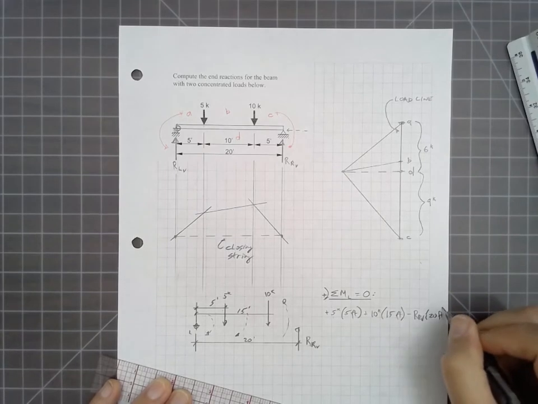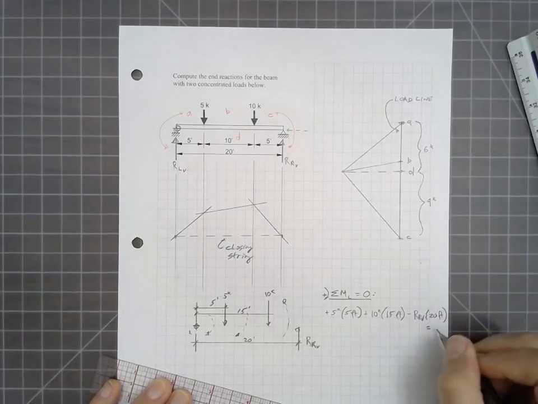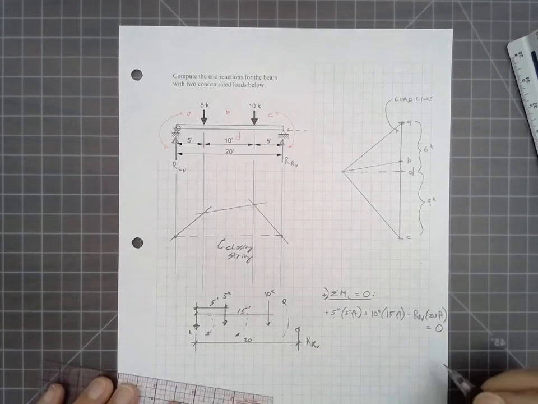So if I finish my equation, let me move this down here, slide up a little bit.